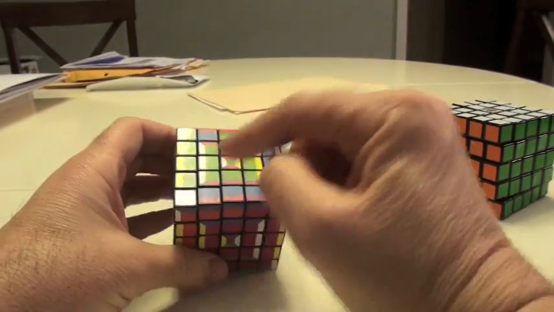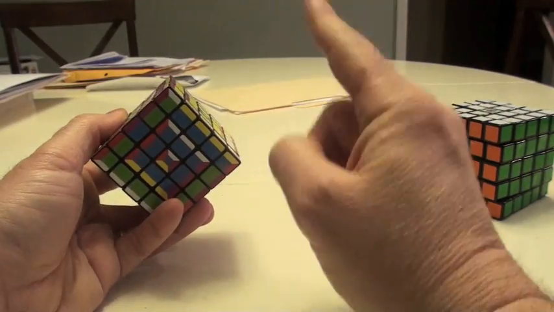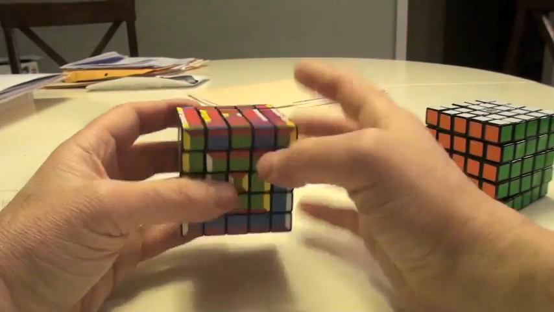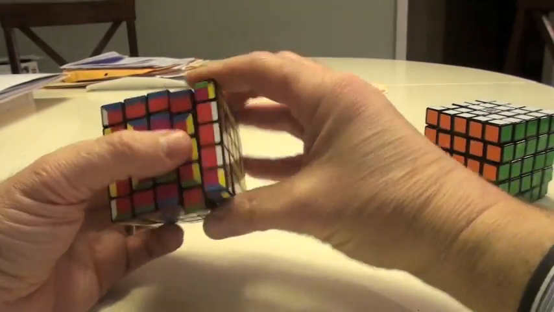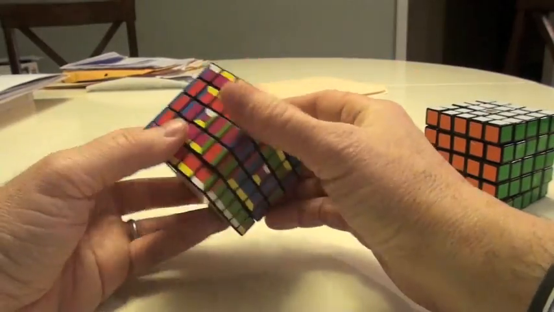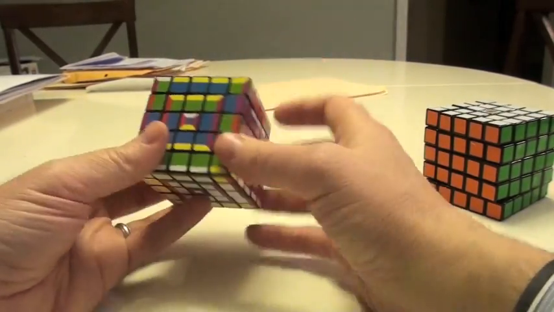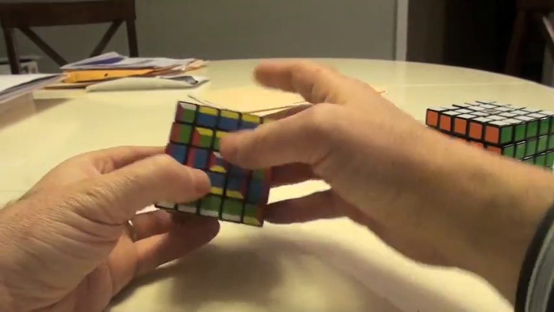So once again, blue and red. So the blue and red is either going to be here or here. Actually, it can also be up here, and that's where it is. Blue and red is over here. So I'm just going to double turn it like so and move it into position. So now this is solved and this is solved, but you're always going to have two that are not. So ignore the fact that you put these out and go ahead and swap these two.